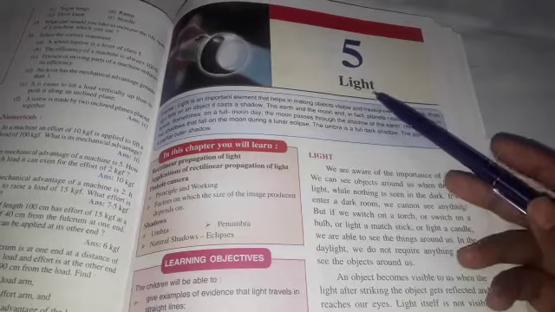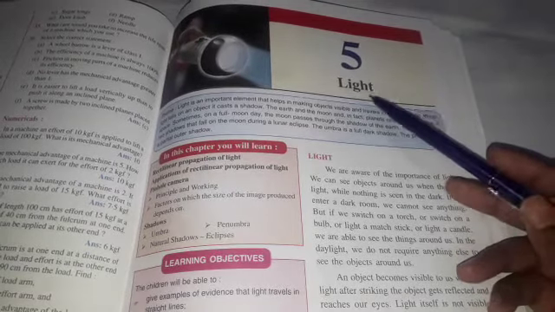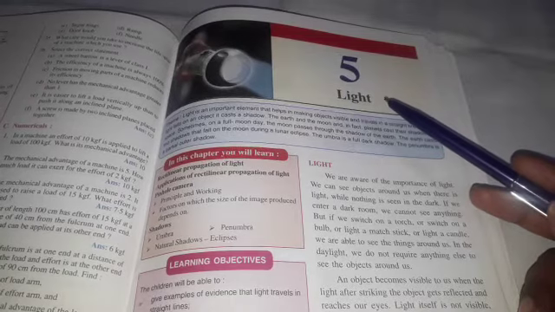Class, our today's new topic is light. So class, what is light? You all know that in daytime all the objects are visible and at night objects are not visible. It is very dark. So you are all aware of that.